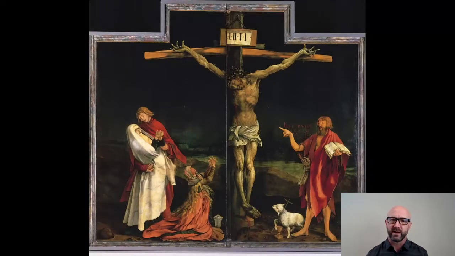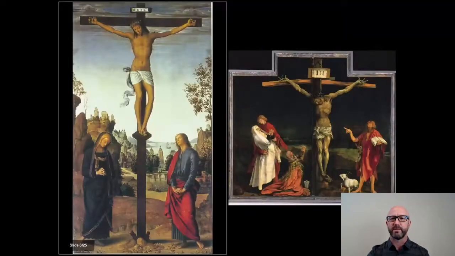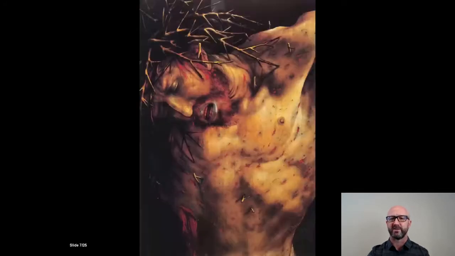Now we're in the area of Germany, a little bit later in time than the first two crucifixions I showed you, telling the story a little bit differently, emphasizing, in this case, the human anguish of Christ rather than maybe exalting or glorifying his sacrifice for us. Why does the artist tell the story this way rather than another way?